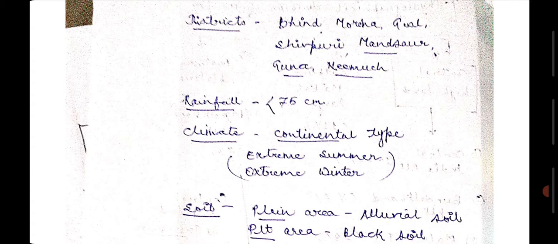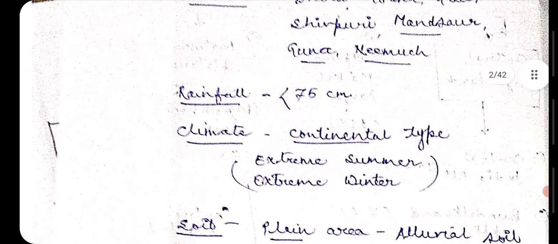Rainfall in this region is lowest in MP. It is less than 75 centimeter. The climate is continental type. Continental type climate means extreme summer and extreme winter.